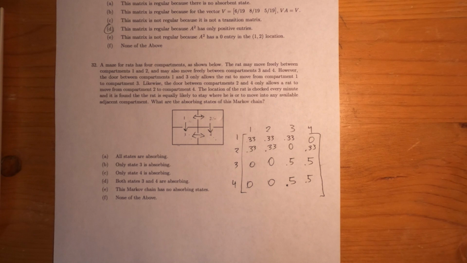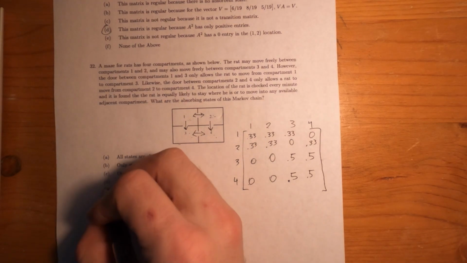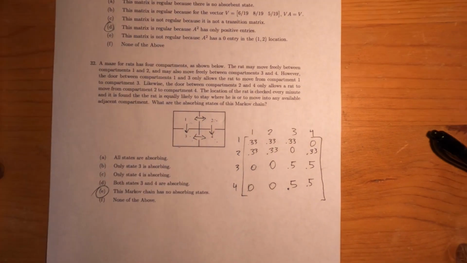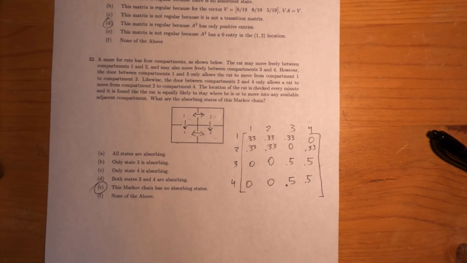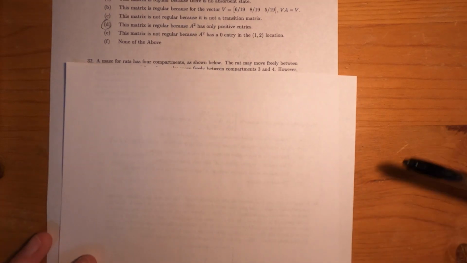It has no absorbing states. There is no room that once the rat enters, he cannot leave. That would be an absorbing state. So in this case, the answer is E. Now we have this problem solved, but it is important that you understand what an absorbing state is and how it works.